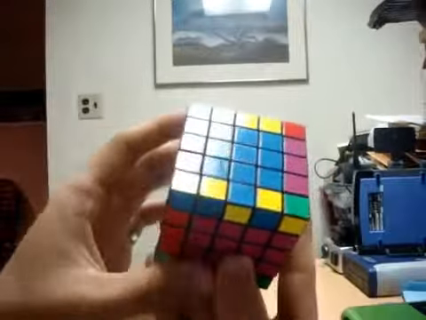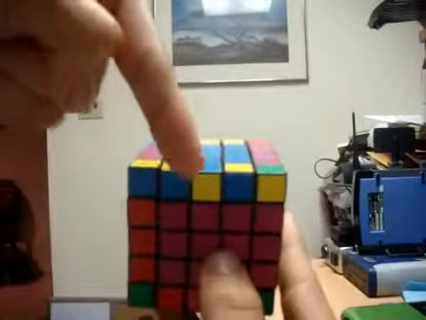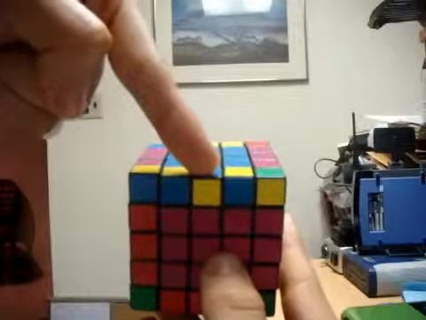We must first position that flipped edge piece on the top layer directly in front of us as it is positioned here.